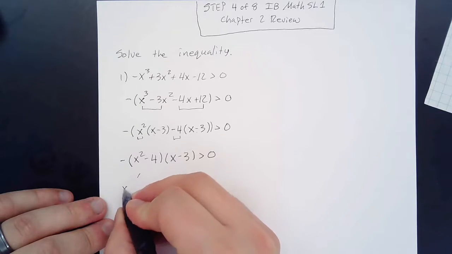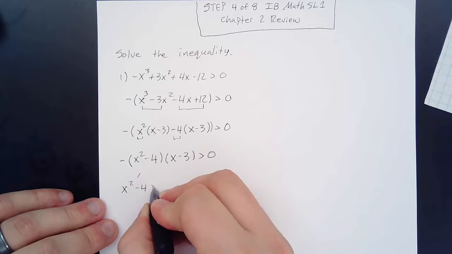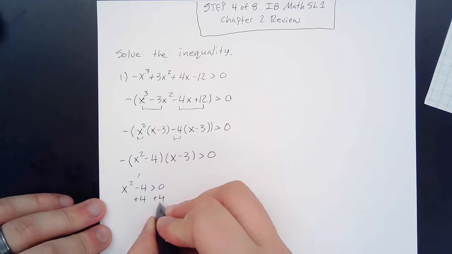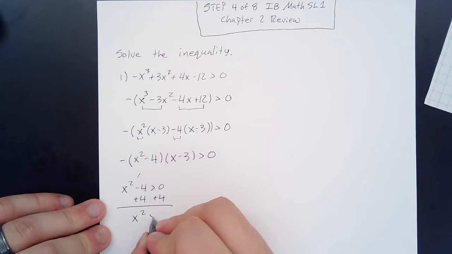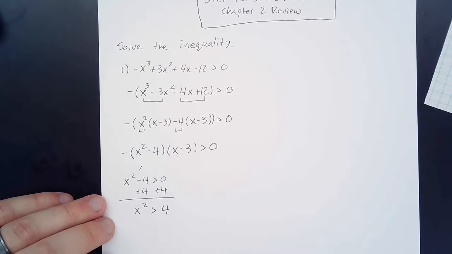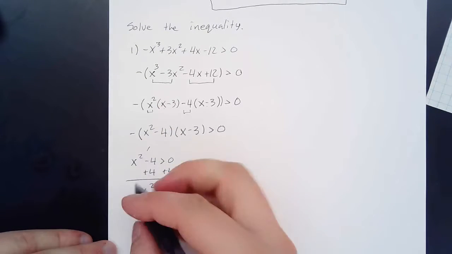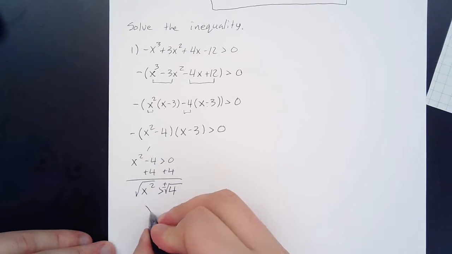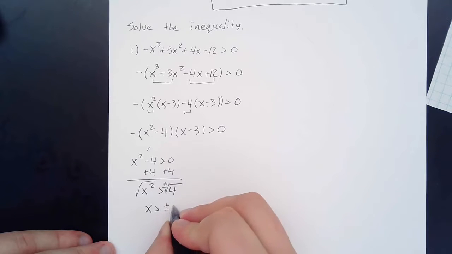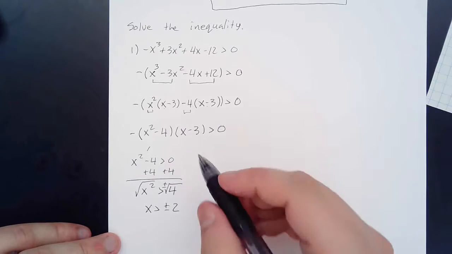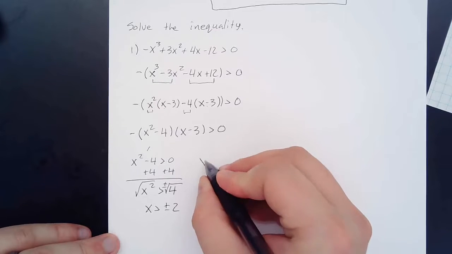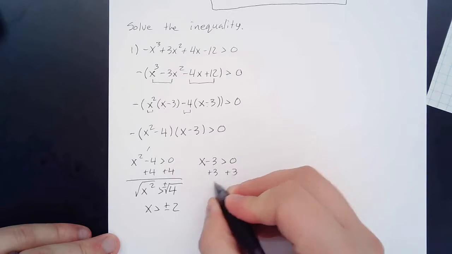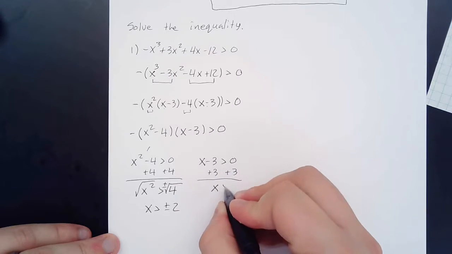So I'm going to say x squared minus 4 is greater than 0. And I can add 4 to both sides. That gives me that x squared is greater than 4. And I can square root both sides, which gives me a plus or minus here. And that's going to tell me that x is greater than plus or minus 2. Then for x minus 3, I do the same thing. I'm going to say x minus 3 is greater than 0. And if I add 3 to both sides of this inequality, I get that x is greater than 3.